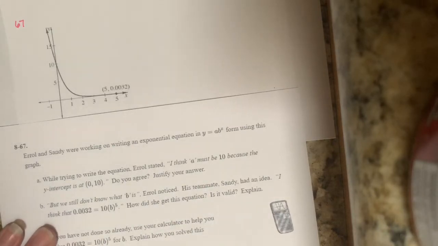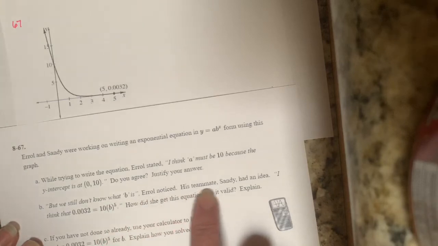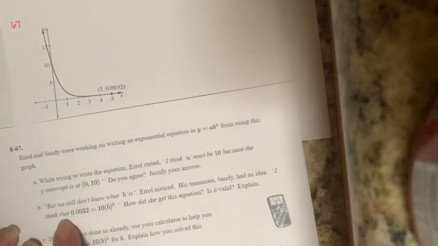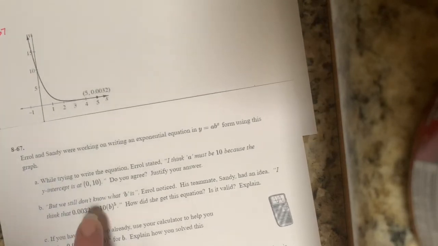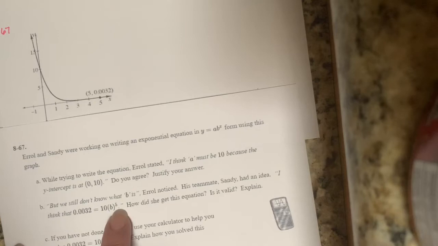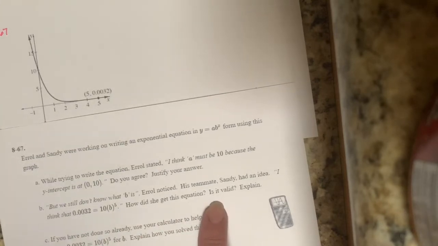Hopefully you guys do understand that A is 10 because that is the y-intercept, okay? But we still don't know B, Errol noticed. His teammate Sandy said, I have an idea. I think that 32 10,000ths equals 10 times b to the 5th. How did she get this equation, and is it valid?